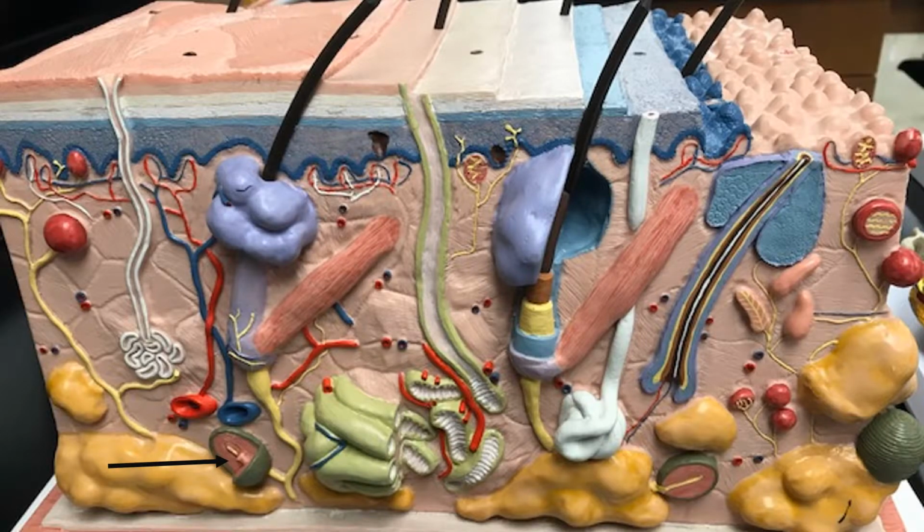That was in essence a cross-section of an eccrine gland, which is that sweat gland that releases sweat directly out of the epidermis. That arrow was pointing to the lamellated or Pacinian corpuscle, which functions in sensing vibrations.